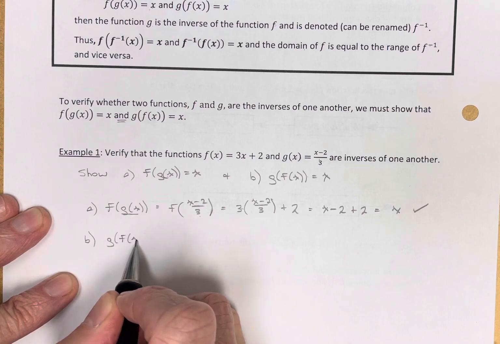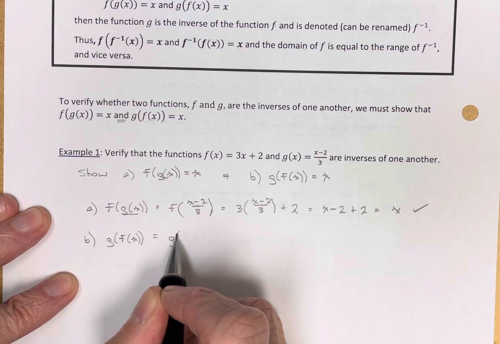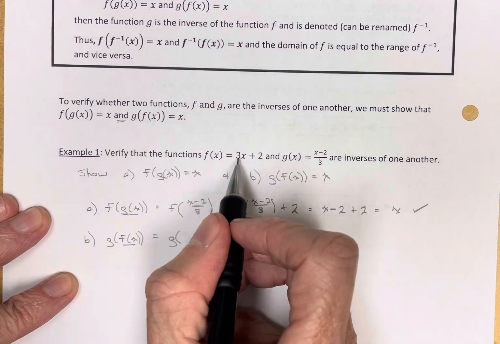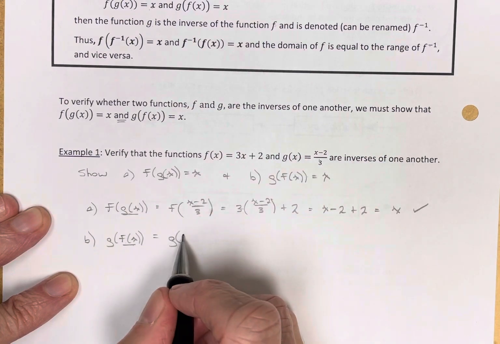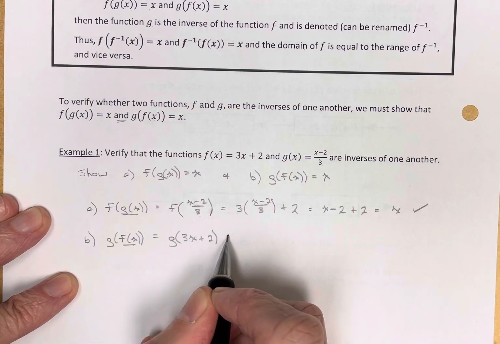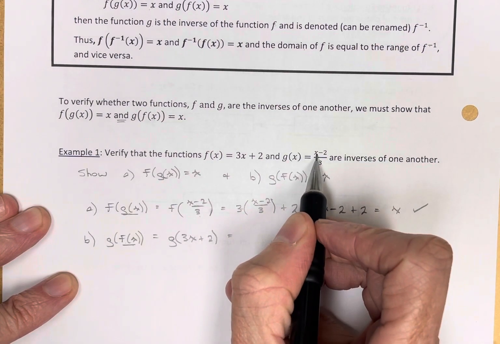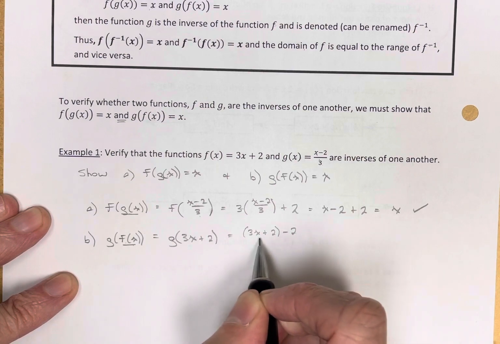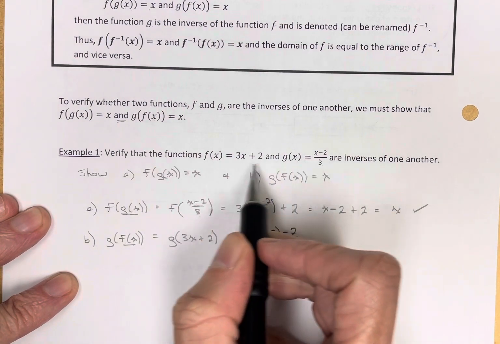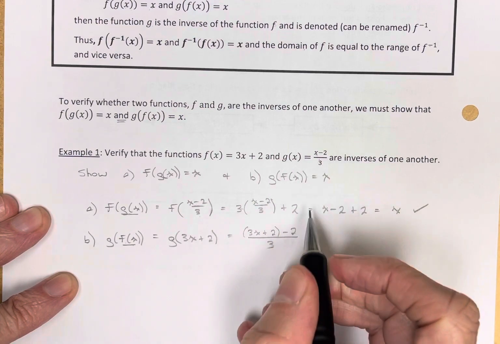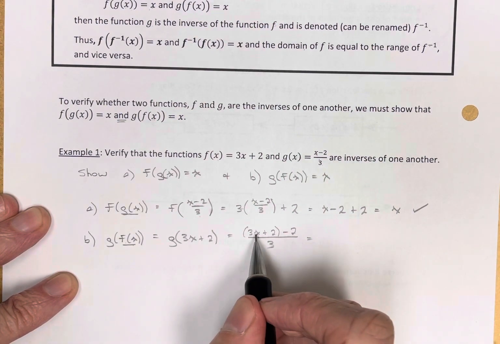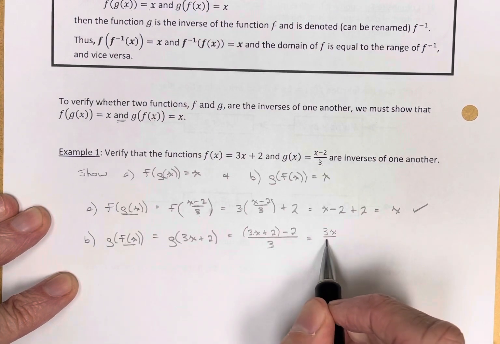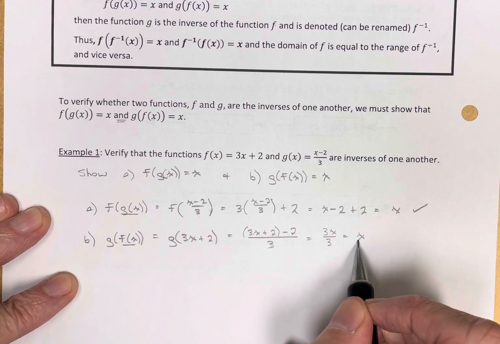G of f of x. Well, that's g of, the input is f of x this time, which is here. So I'll replace f of x with its expression, 3x plus 2. Let's put 3x plus 2 into the g function. So I'll have (3x plus 2 minus 2) over 3. I put 3x plus 2 right there into the g function. And this, of course, gives me, well, 3x plus 2 minus 2 is 3x in the numerator. And I have 3 in the denominator, and that simplifies to x.